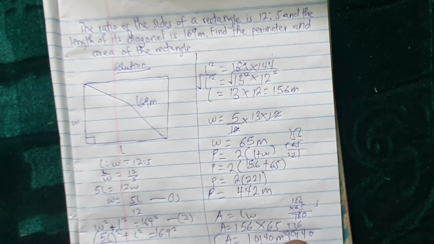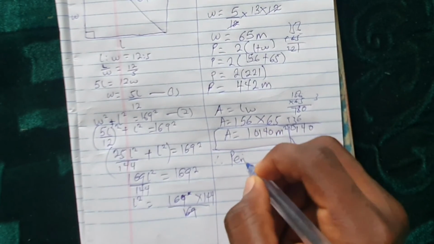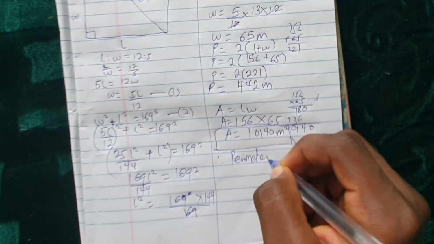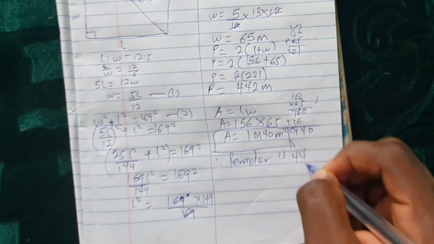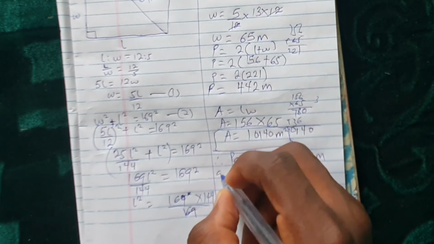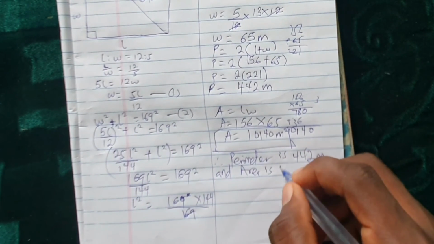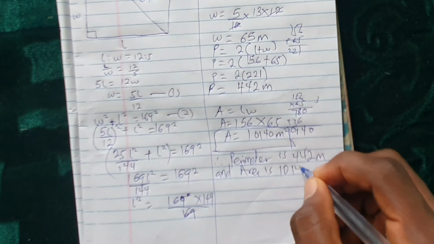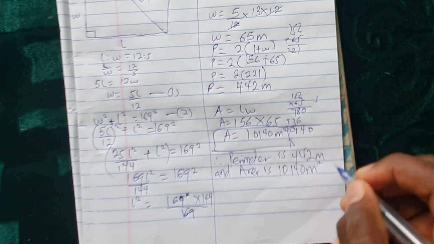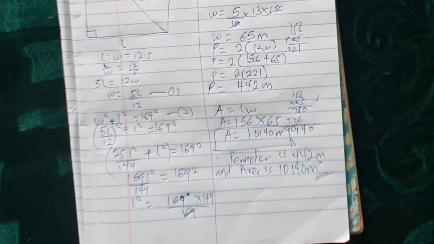So we can now conclude that our perimeter is 442 meters and area is 10,140 meters squared, and that will be our final answer.